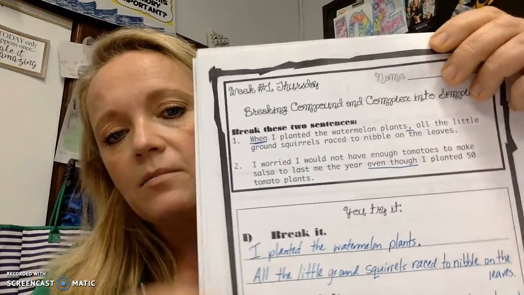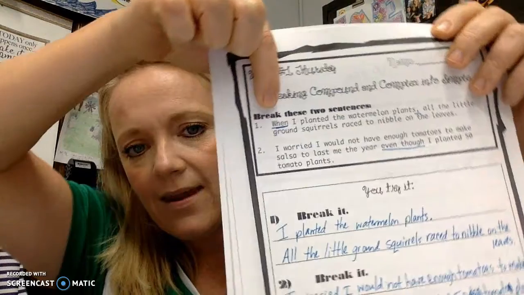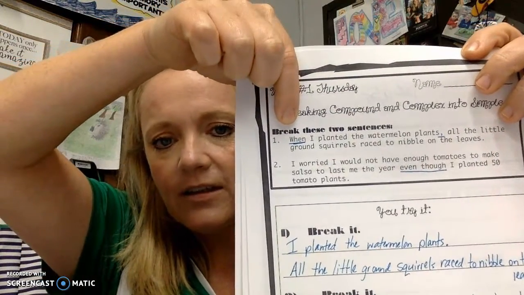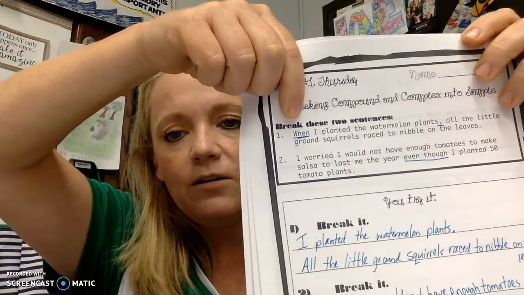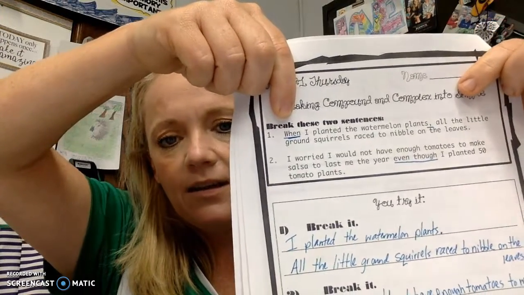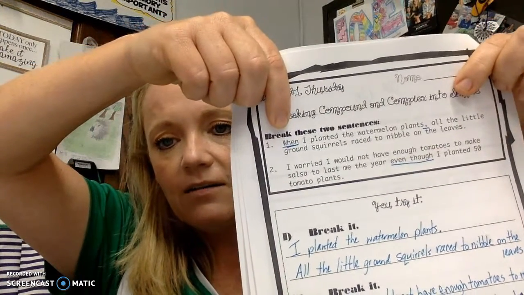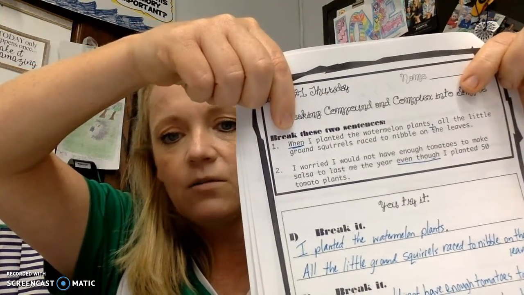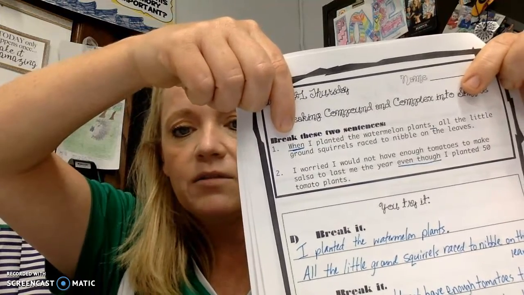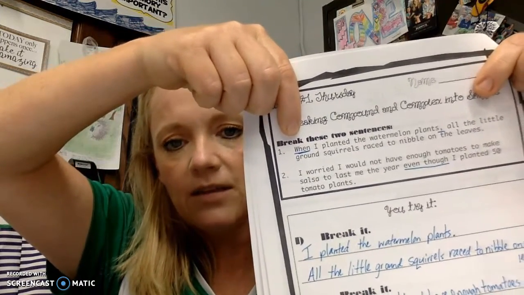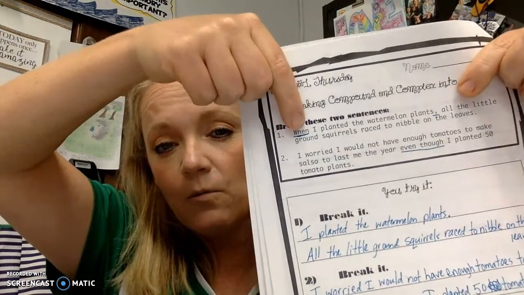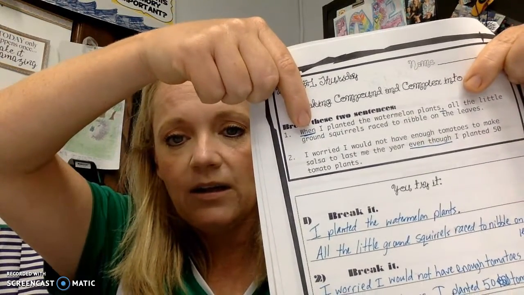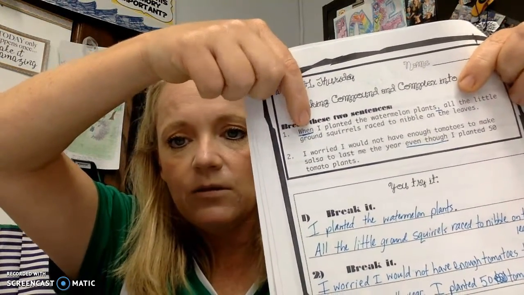Notice that when I start my sentence with when, a subordinating conjunction, I'm going to have a comma halfway through. When I do this, comma, then that. If I switch these around and said, all the little ground squirrels raced to nibble on the leaves when I planted the watermelon plants, I wouldn't need a comma then. But if I start it with when or some other subordinating conjunction, then I have to use a comma to split the 2 ideas.